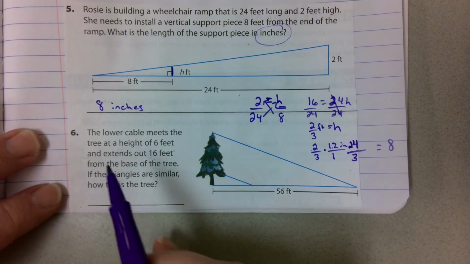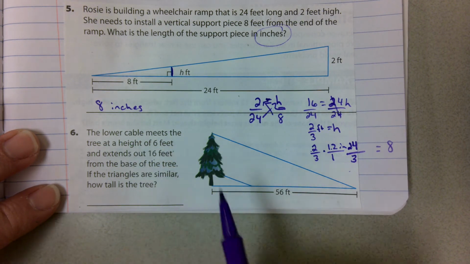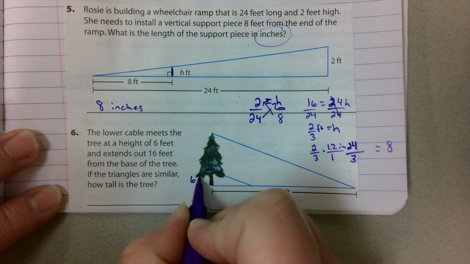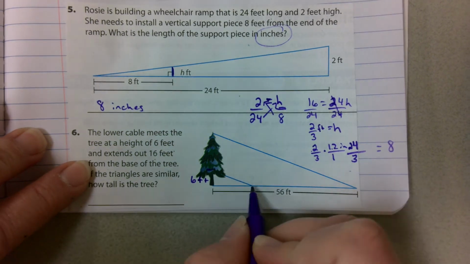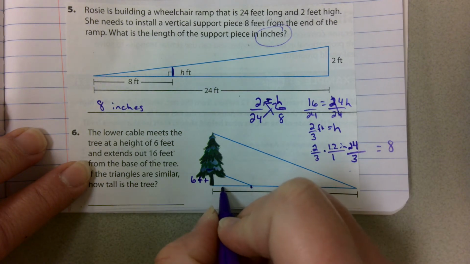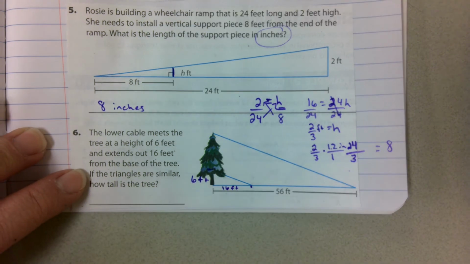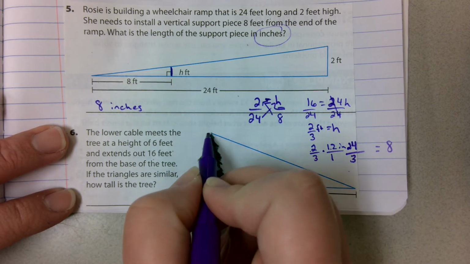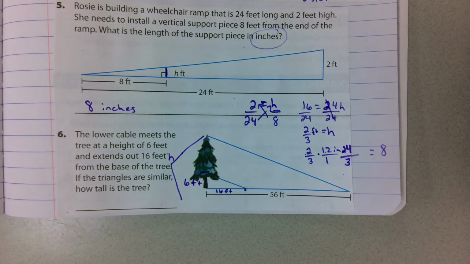All right. Number 6, the lower cable meets the tree at a height of 6 feet. So right here, I have a height of 6 feet. And extends out 16 feet. So this right here is going to give me 16 feet from the base of the tree. If the triangles are similar, how tall is the tree? So we are looking for the height of the tree, some unknown.